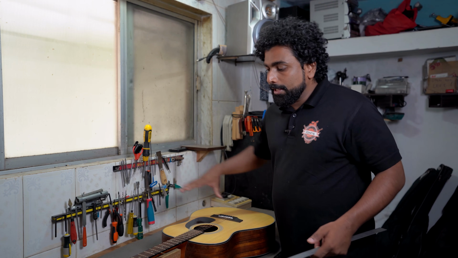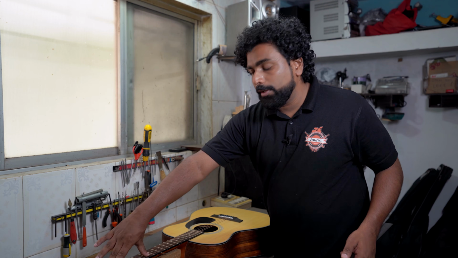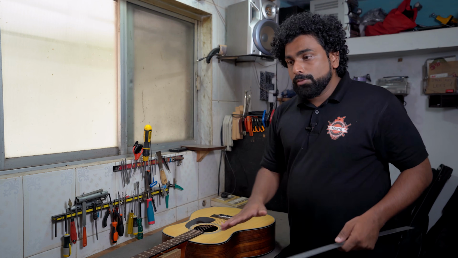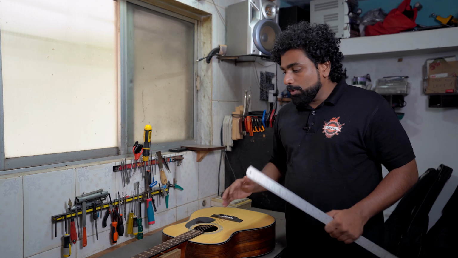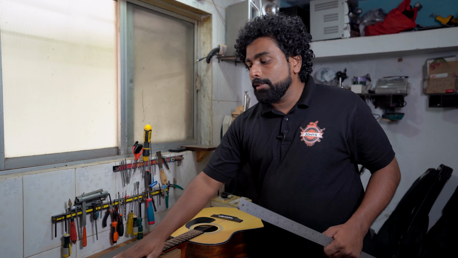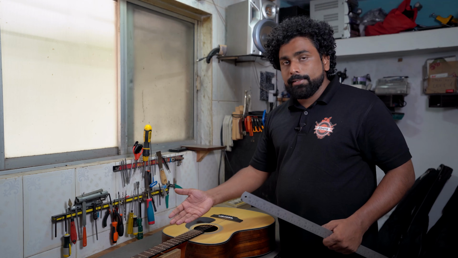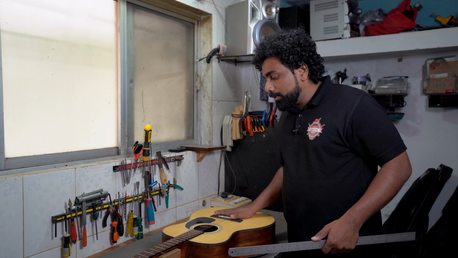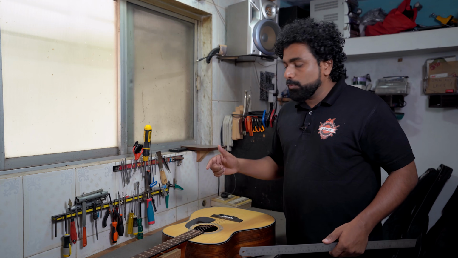Generally you'll notice in this case that the action on the first few frets is okay, but here it will be more. So in this case, please do not use the Allen key. It does not work, because the Allen key is to adjust the curvature of your fretboard, which is also known as the fretboard warp. But if it's the belly bulging issue, you should not try to adjust it with the Allen key.